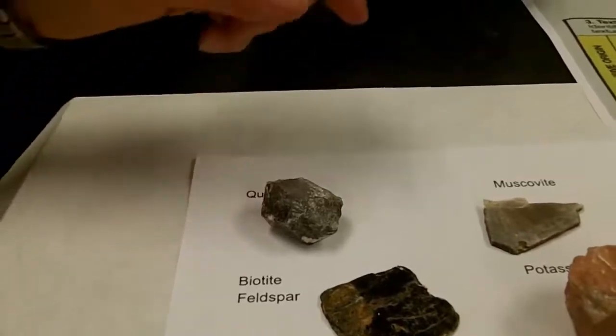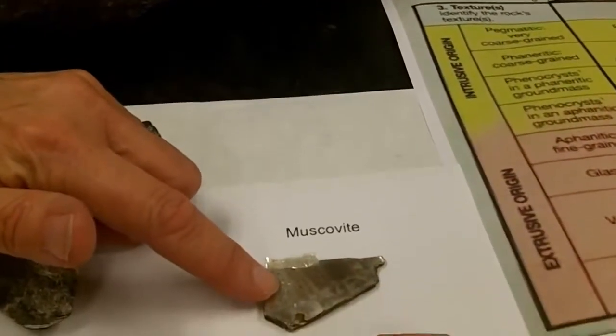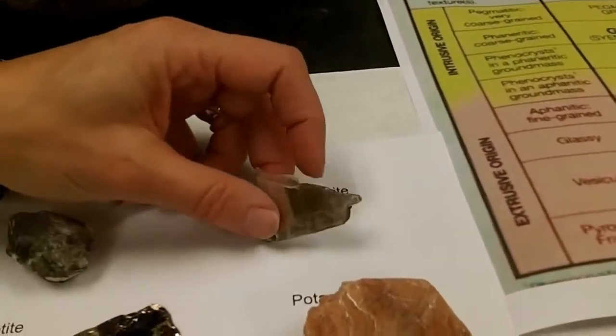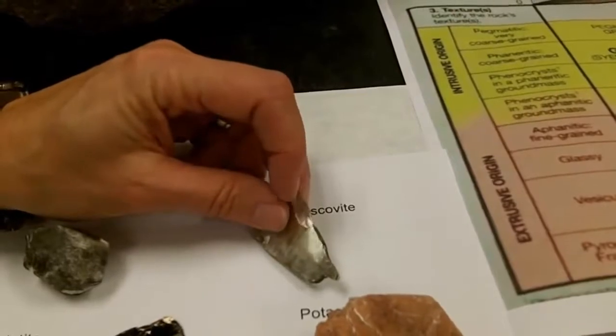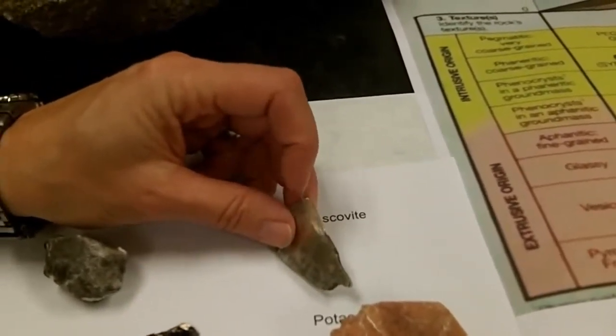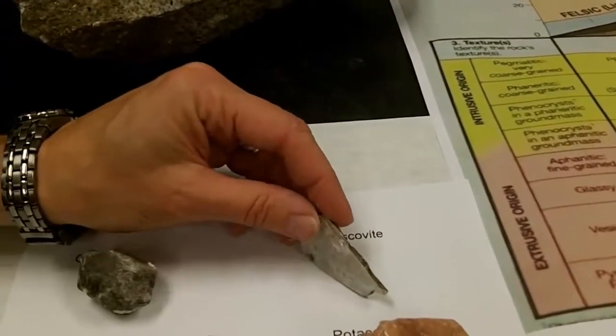Second mineral you want to look for is muscovite. Remember, muscovite is one of the micas, and it's the lighter color of the micas. It's typically easy to see because you can still see that one direction of cleavage in the muscovite that you'll find in most igneous rocks. So you will be able to see little flakes of muscovite.